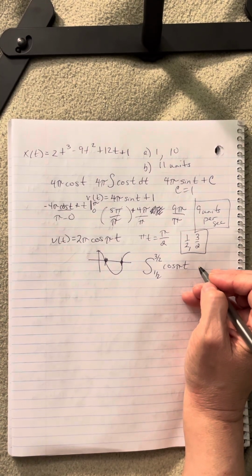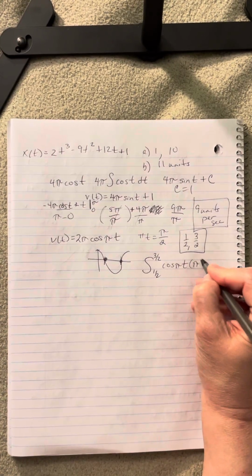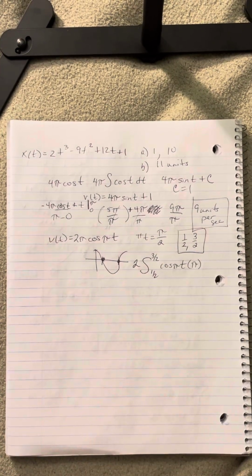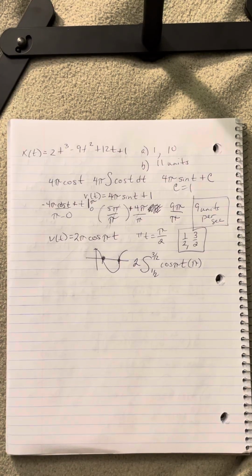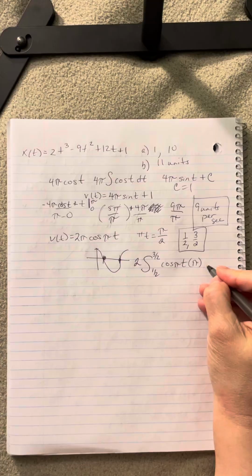The 2 pi was there. Okay, so it's multiplying with the pi, but the 2 is the constant moving outside. Let me check that original equation again. 2 pi with cosine pi t. Yes, okay. So, and my dt.